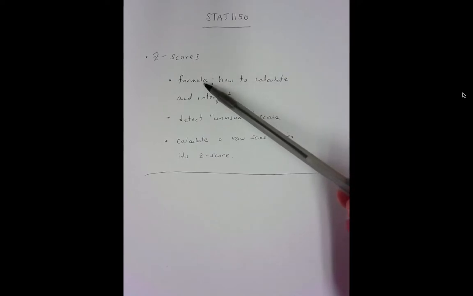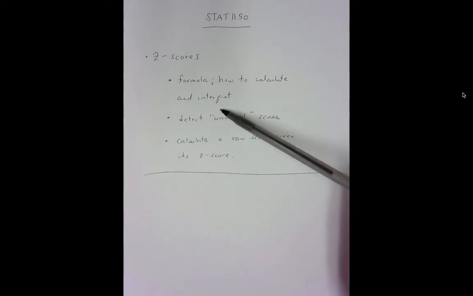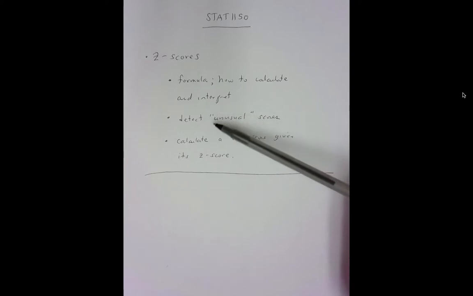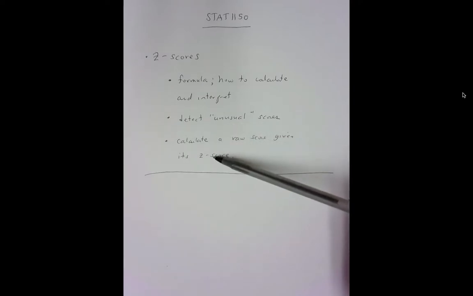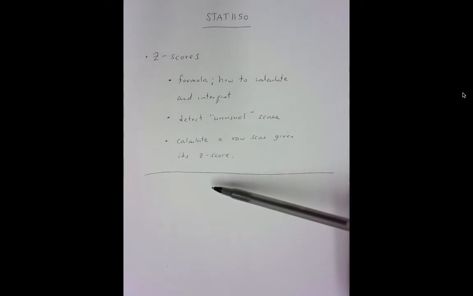First of all, I want to show you the formula. I want to show you how to calculate and interpret a z-score. Next thing we'll talk about is how we can use a z-score to detect unusual scores. Unusual usually means extremely high or extremely low. And then we'll look at an example of how to calculate a raw score given its z-score.